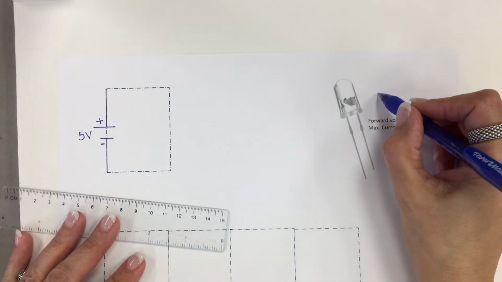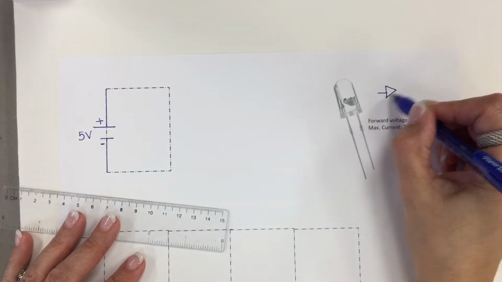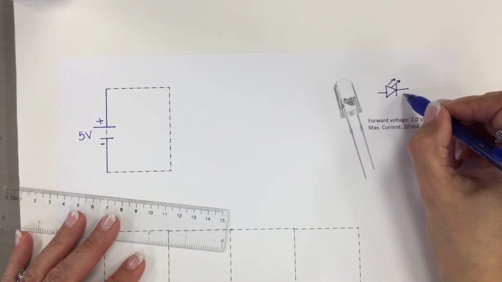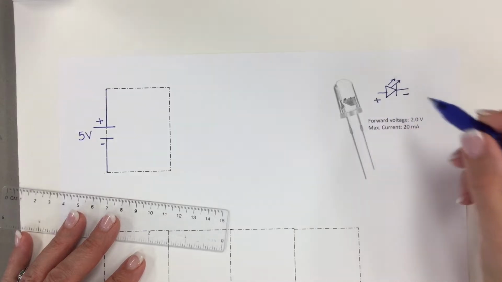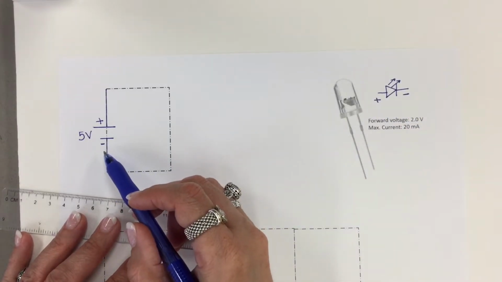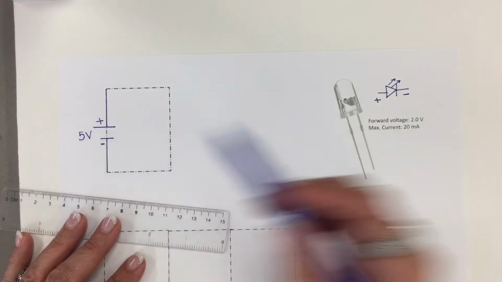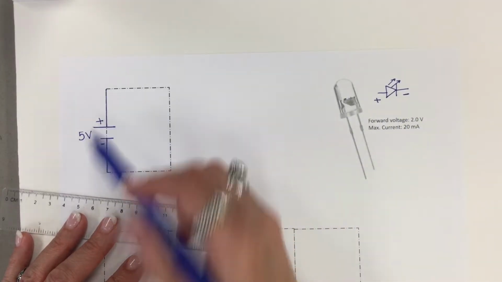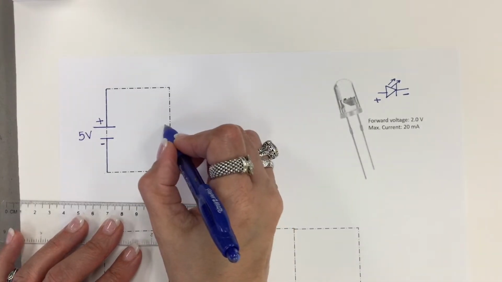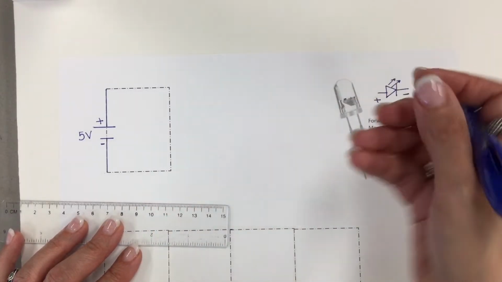So the symbol for this LED is like this. And this is the negative and this is the positive. So this negative must be connected to the negative side of the battery and the positive to the positive. So this you can flip, you can move around.